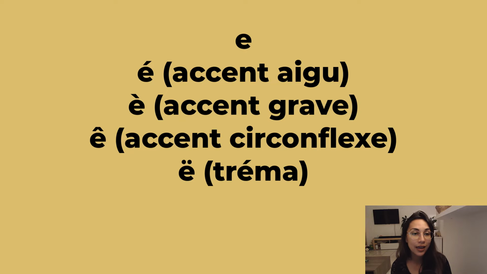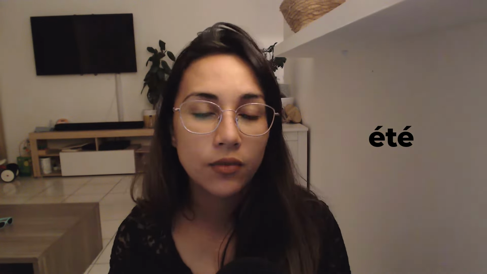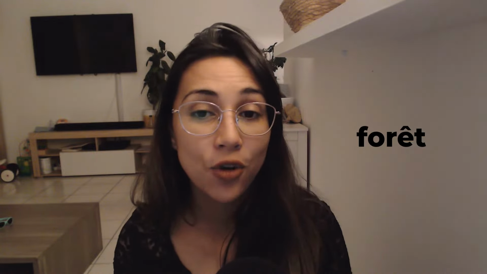And then the third one is actually the same as well, ë. Basically three different spellings for the same pronunciation. Été, collège, forêt, Noël.